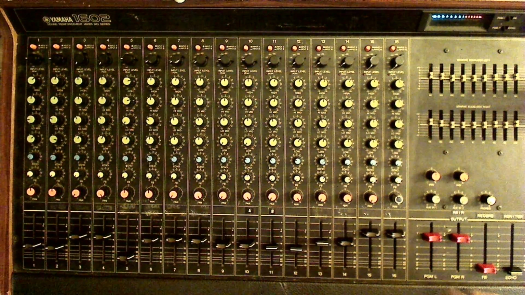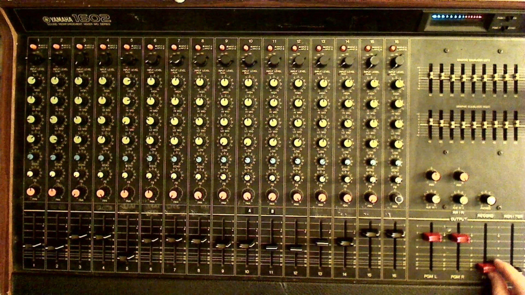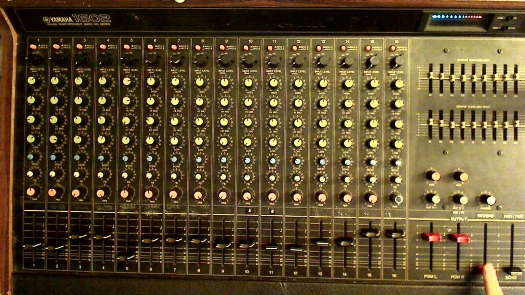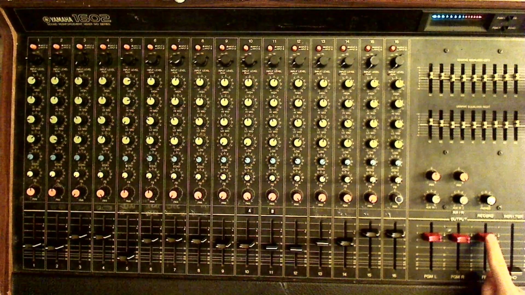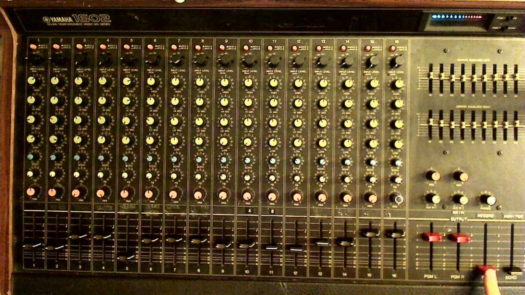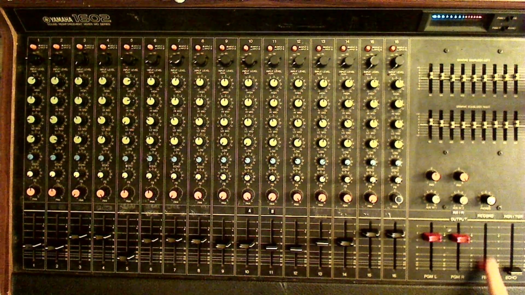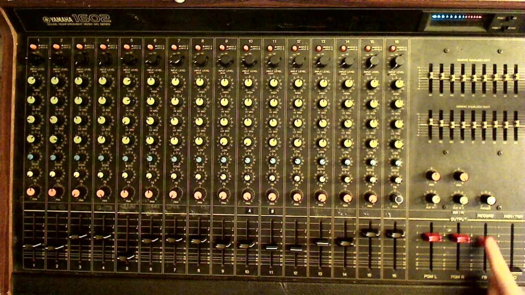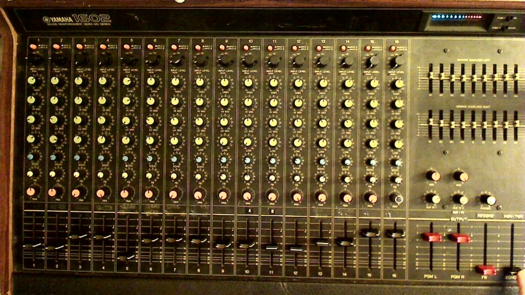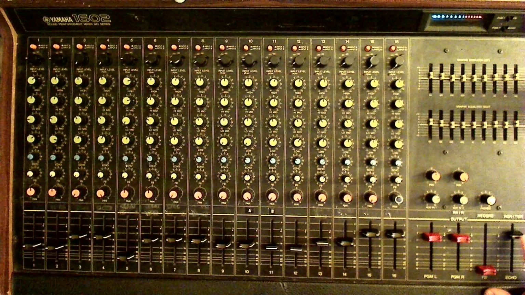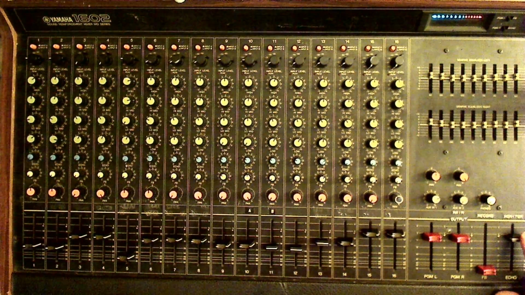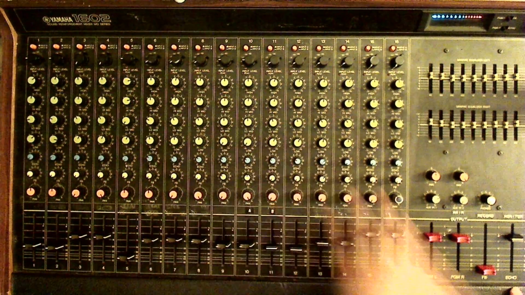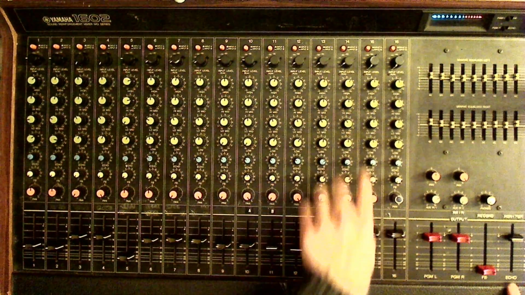Your second one is called a foldback, which is this guy here. This is also called a Q mix or a monitor mix, whatever you want to call it. And the third one is the effects bus, which in this board they call the echo bus.